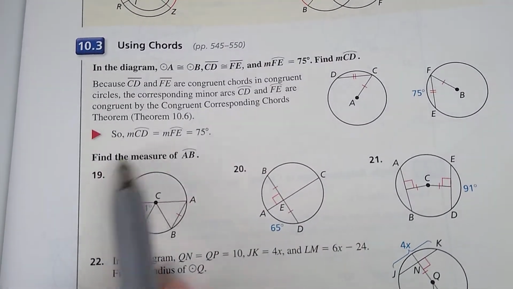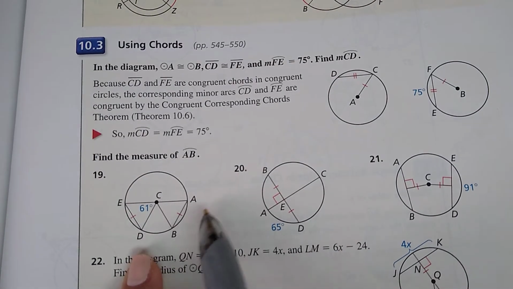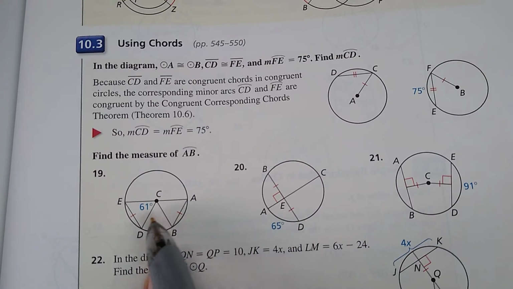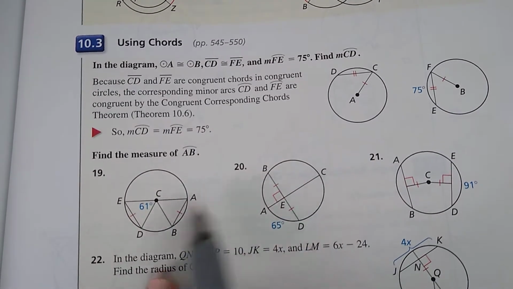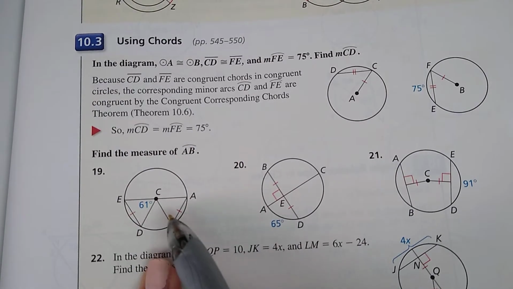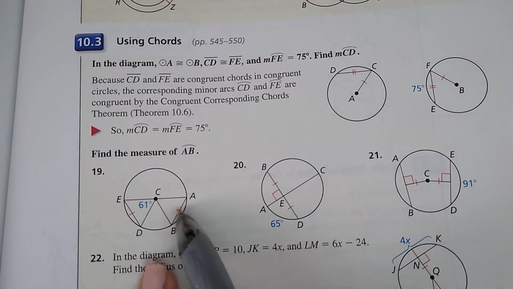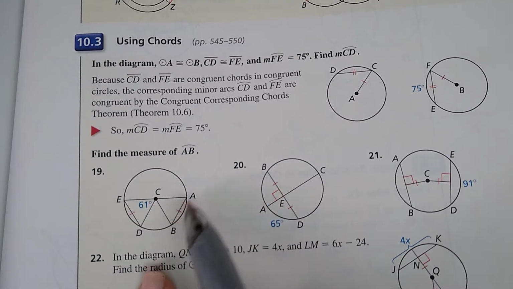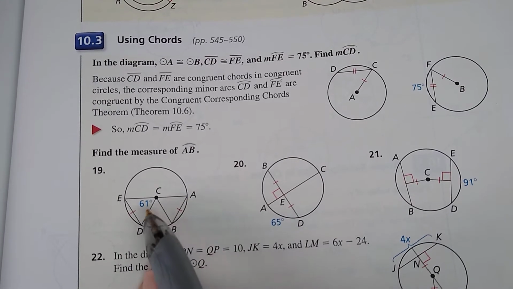So for number 19, find the measure of arc AB. The first thing is always noticing what you have, looking at the whole picture. I notice that these two markings are the same, therefore AD is congruent to AB.